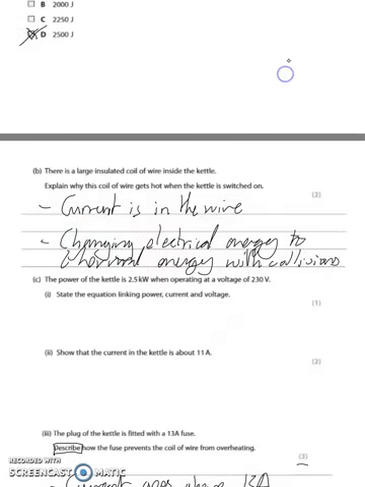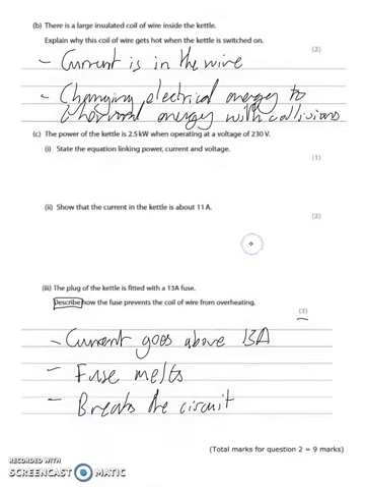Very simple to start. There is a large insulated coil of wire inside the kettle. Explain why this coil of wire gets hot when the kettle is switched on. Right, notice they give you a clue. They've said, why does it get hot when it's switched on? So for 2 marks, we need an explanation. So we've got to give them a reason why.